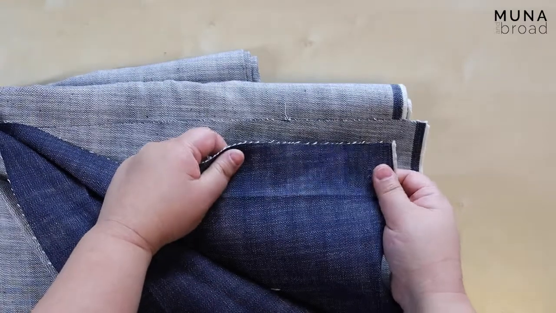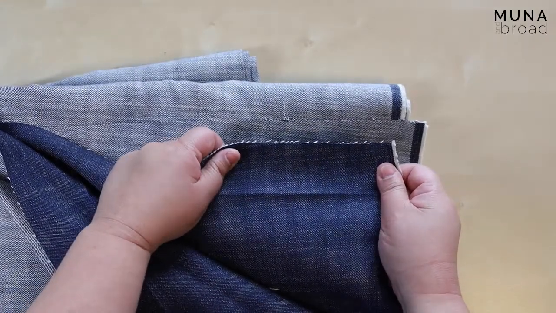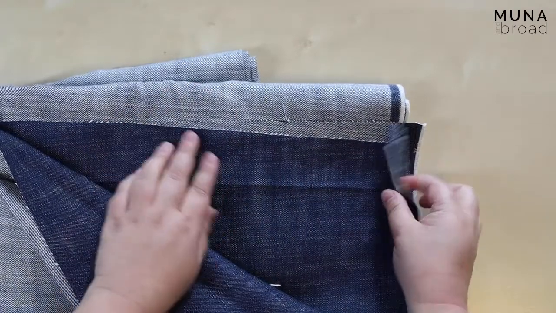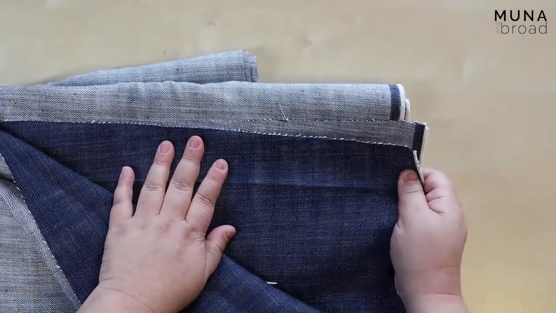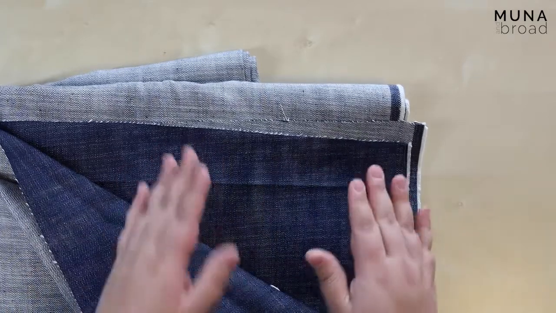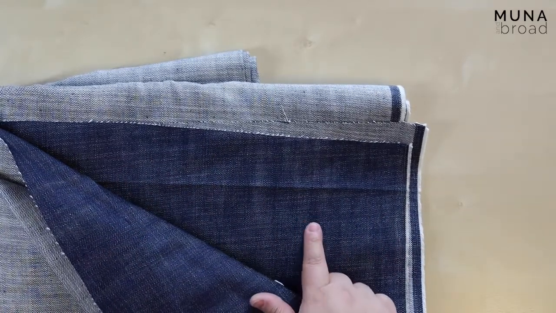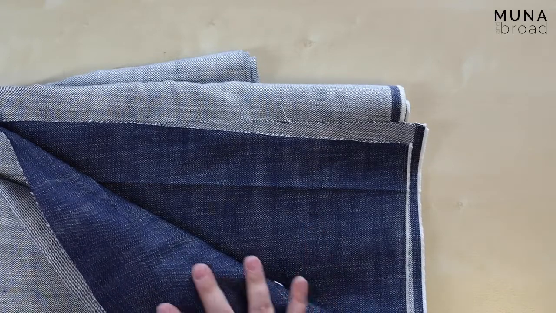So this is a rigid denim and you can see I'm really pulling on it both directions and there's no stretch other than just, you know, there's a tiny bit of give, but it is not a stretchy fabric. The content for this is 100% cotton, and that's really important.